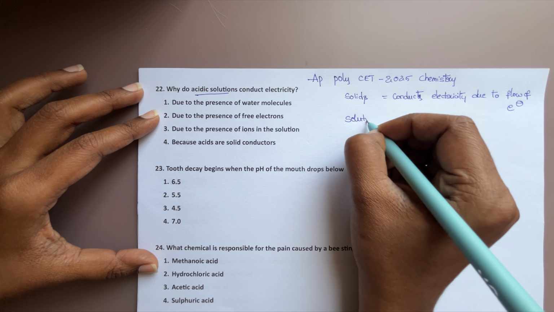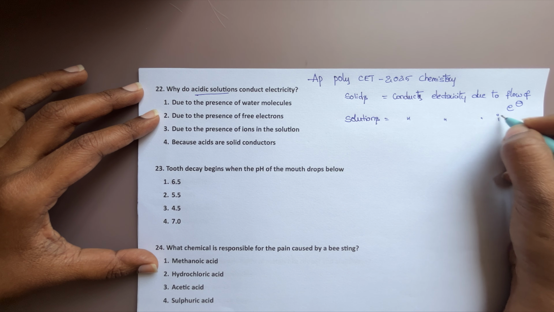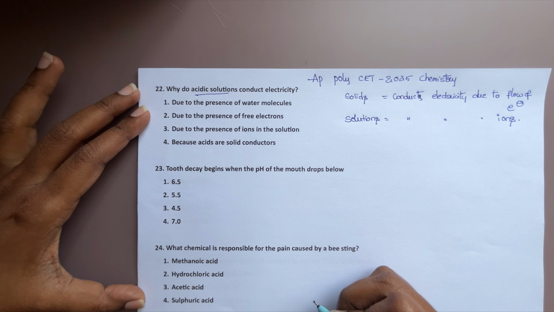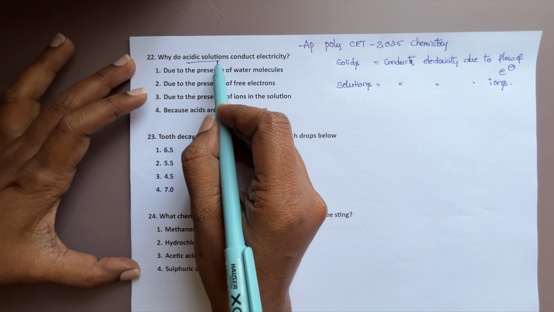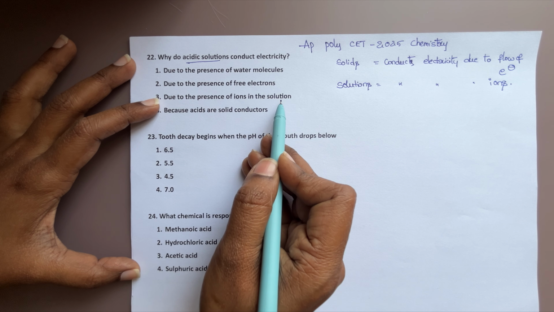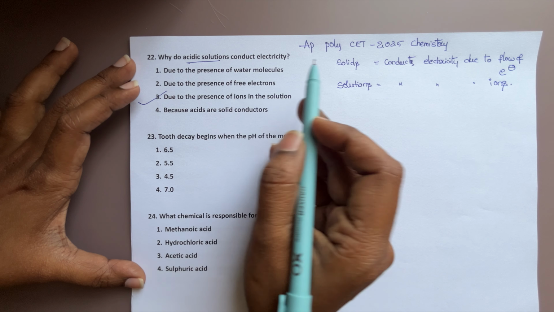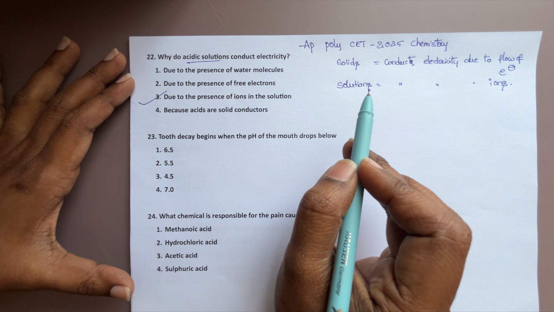Solutions usually conduct electricity due to ions. Here they clearly mention acidic solution. Solution means due to the presence of ions in the solution. Free electrons, no. Water molecules, no. Solid conductors, also no.